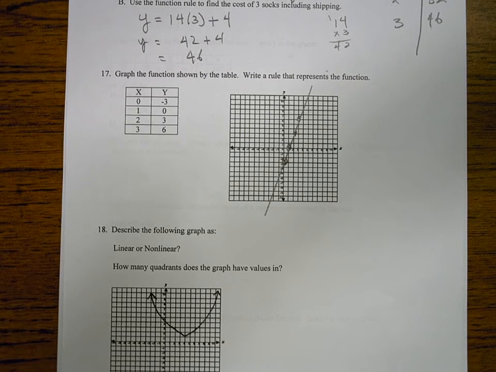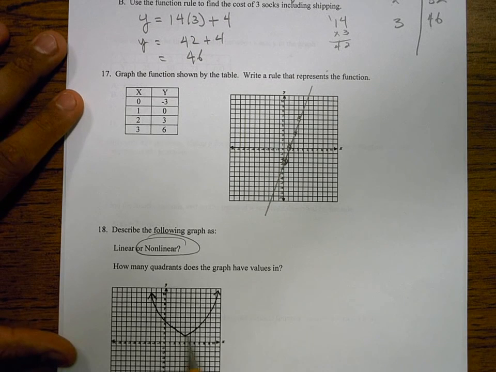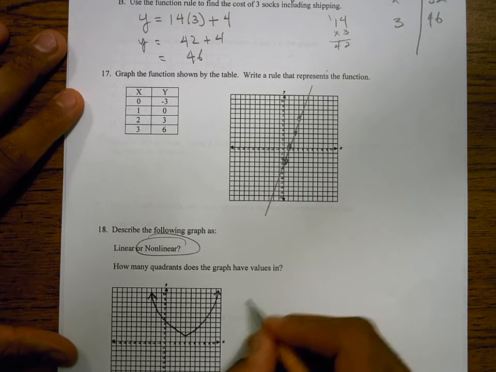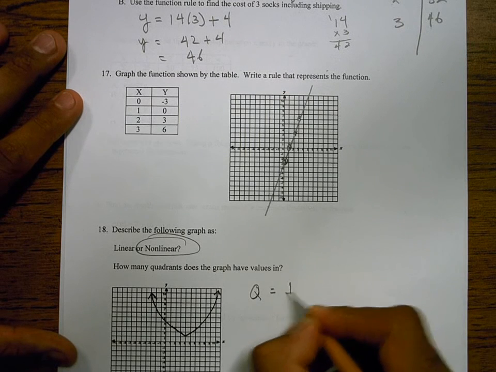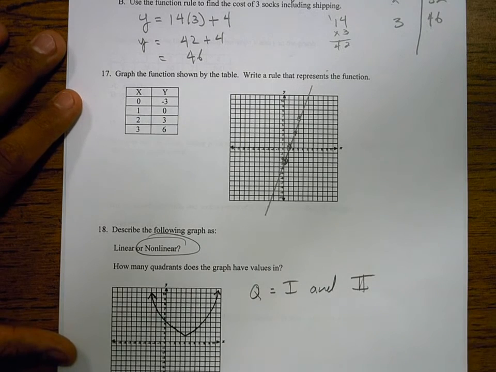Next one here, we're going to determine if it's linear or nonlinear, and how many quadrants the graph has values in. So this is definitely not linear, so this is nonlinear. And you can see here, it's going this way, so it's never going to come down here. So I'm only going to be in quadrants 1 and 2.